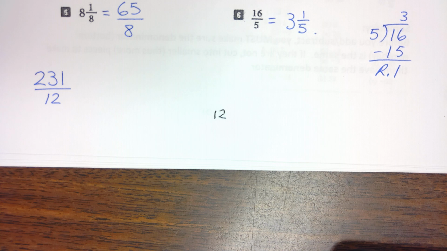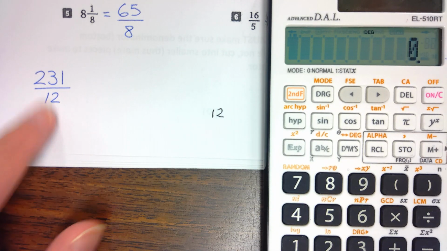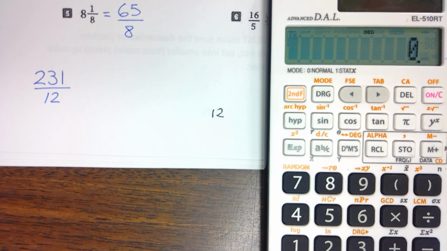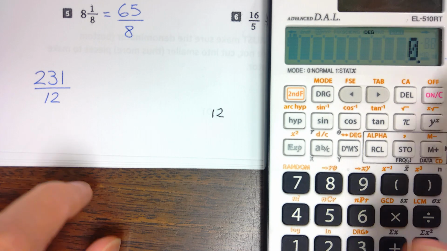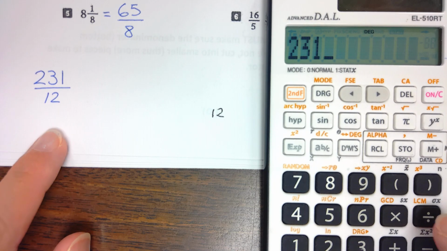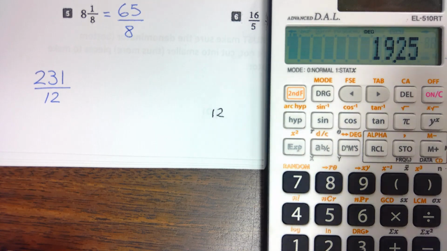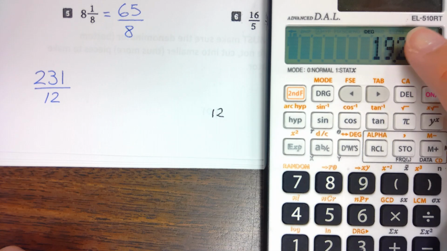Alright, so for some of you that took about 45 seconds to a minute. Alright, I'm gonna teach you guys a trick. I love teaching tricks. So, big numbers. I don't want to do a whole long division. This is like my shortcut to long division. Remember, you have calculators, right? 231 divided by 12. I get that. But obviously I know the answer already.